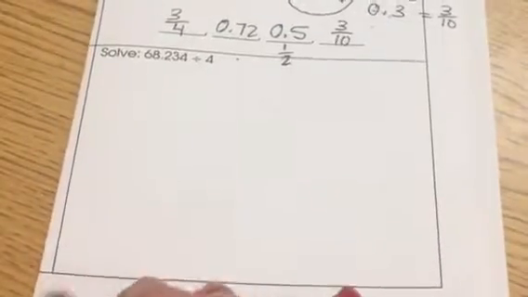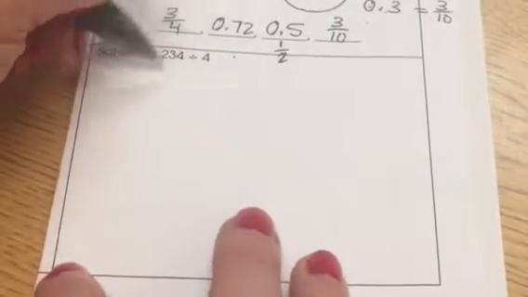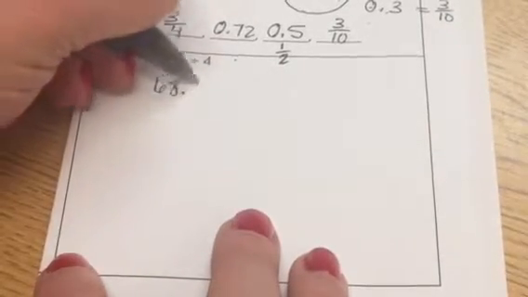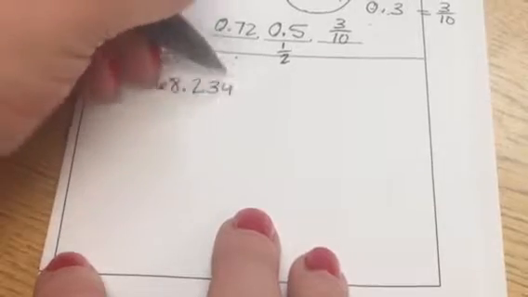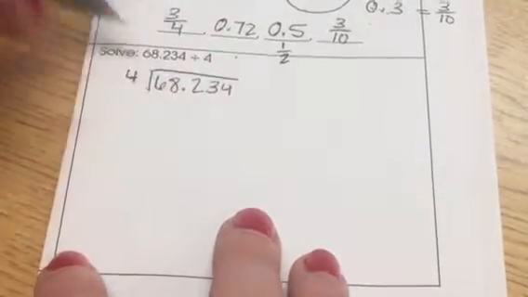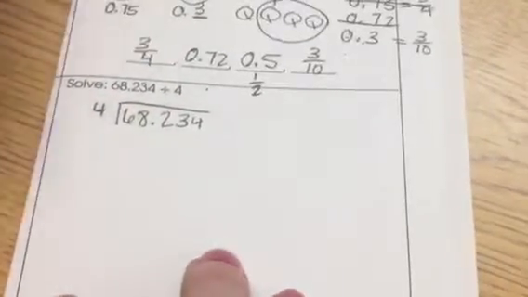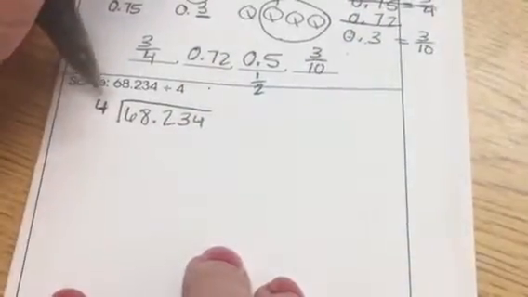Okay, the last one for today is a division problem, and it is 68 and 234 thousandths divided by 4. Now I'm going to do the same thing that I always do when I have a division problem.